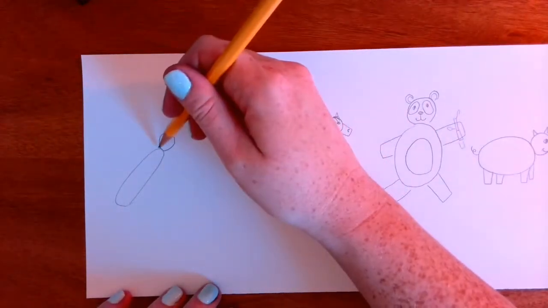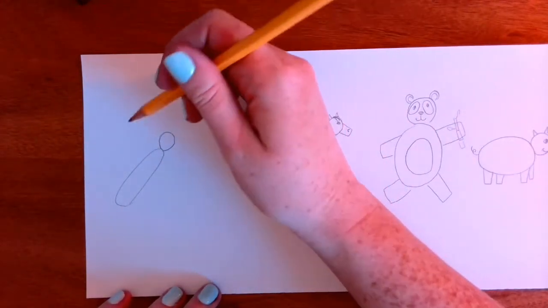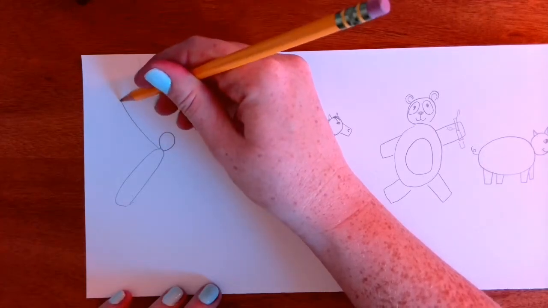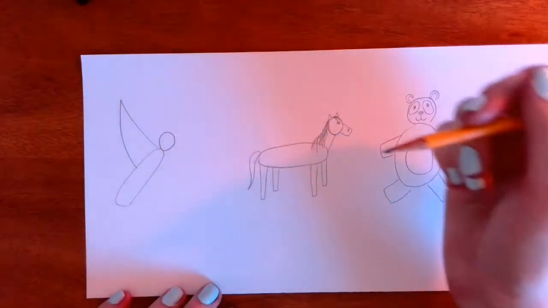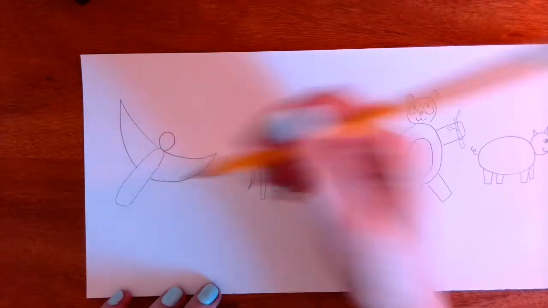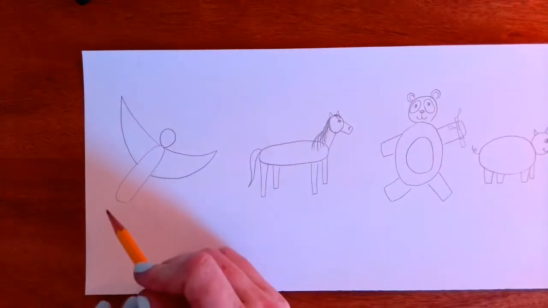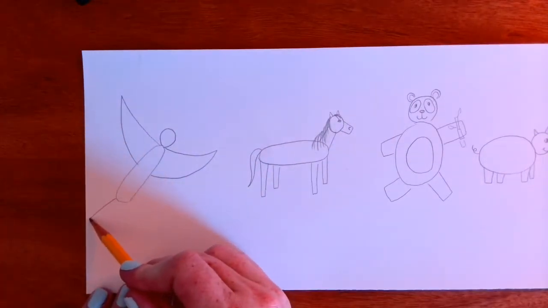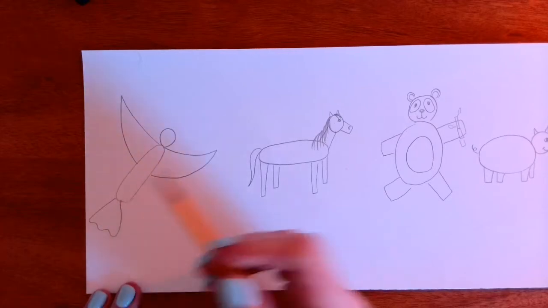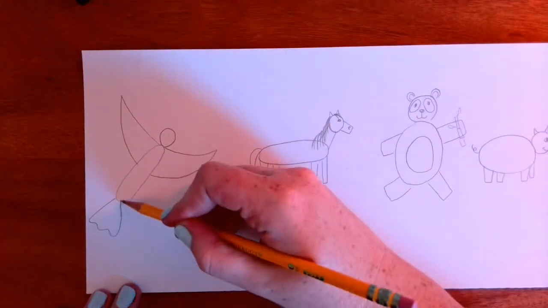So from here, let's think about this. I need to give my bird some wings. So I'm going to use some triangles for the wings. I'm going to draw out and down and out and down. Got some nice curvy triangles. I'm going to use a triangle for my tail too. I'm going to give a little bit of a curvy edge down there for my tail too.